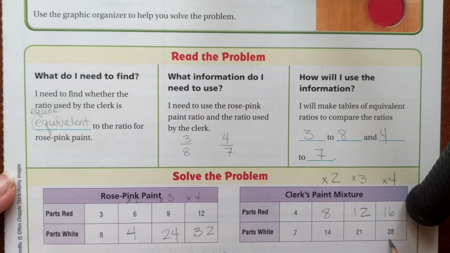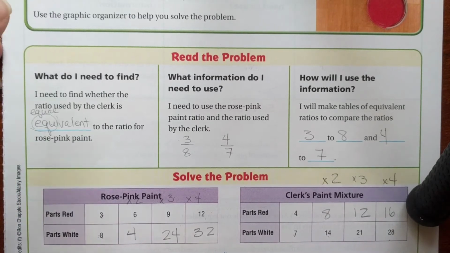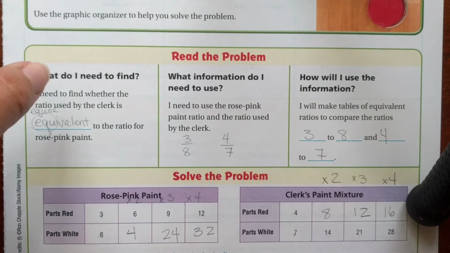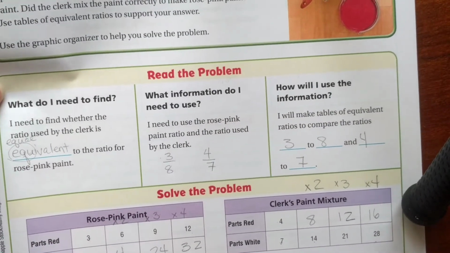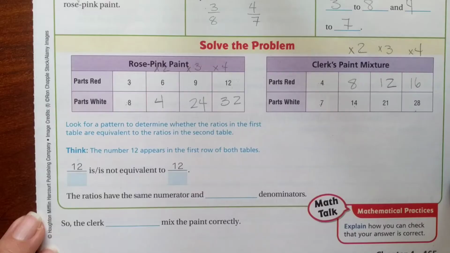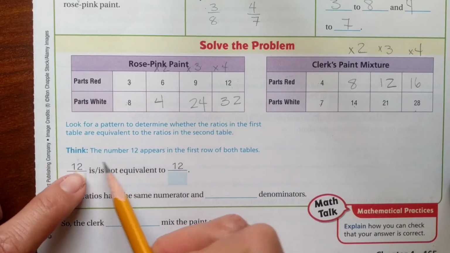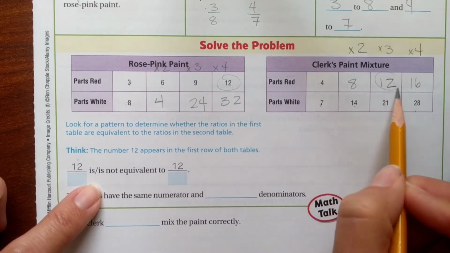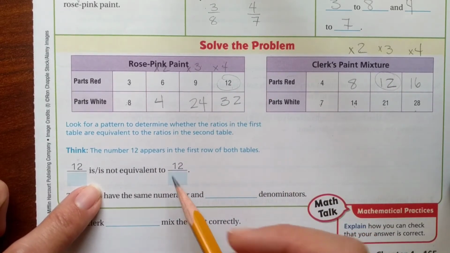All right, so now we're going to look for a pattern to determine whether the ratios in the first table are equivalent to the ratios in the second table. So we want to know if there are any ratios in here that are equivalent. All right, so the number 12 shows up twice, right here and right here in the numerator.